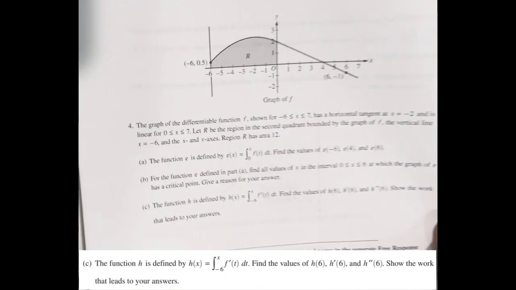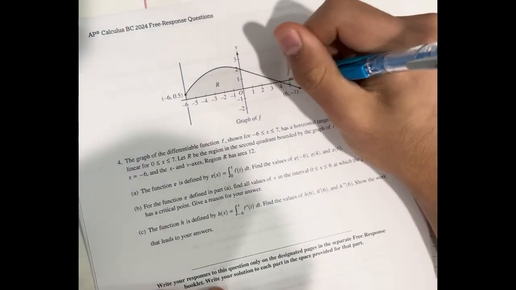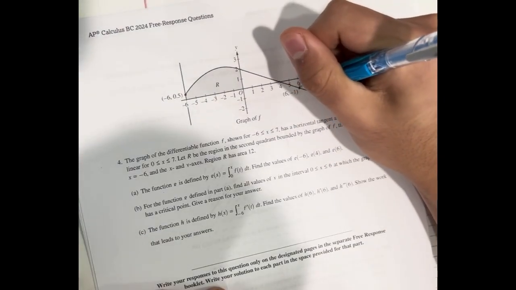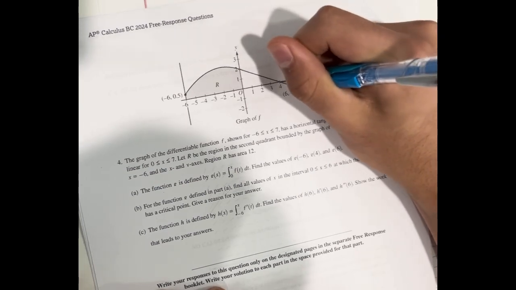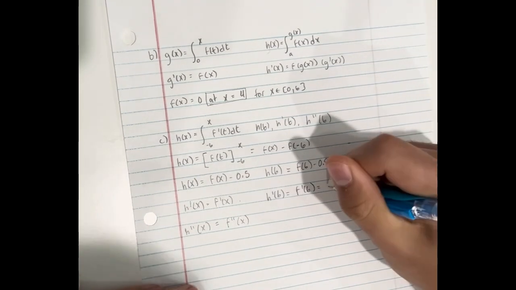So finding that slope, it would be -1 over 2, that's -1/2.